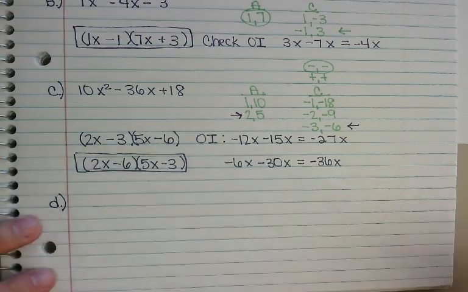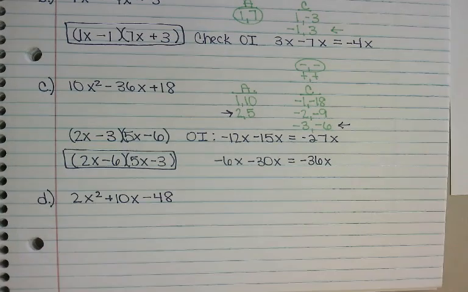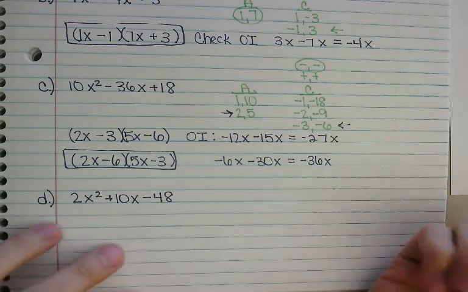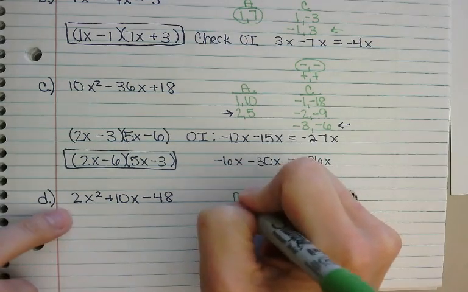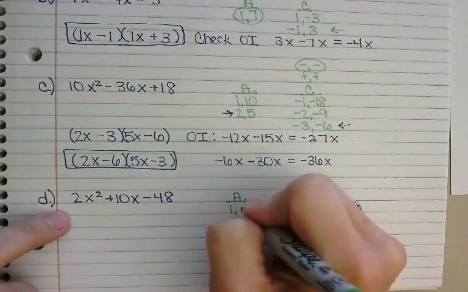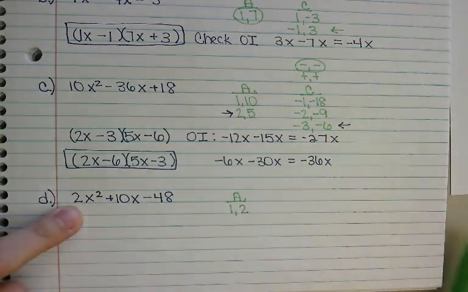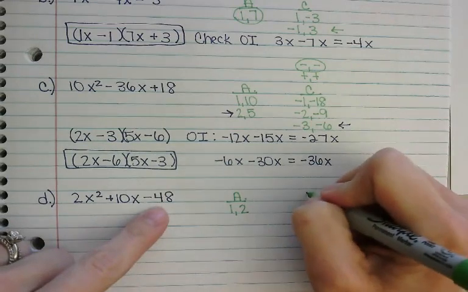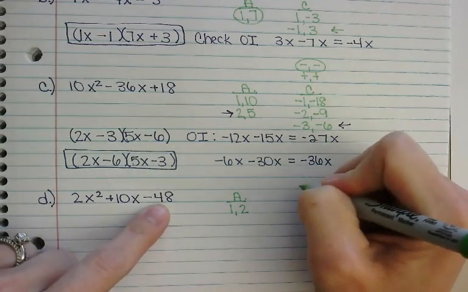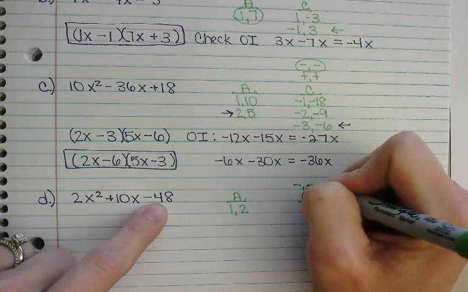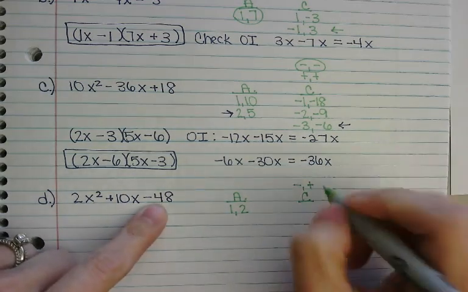All right, let's try one last one. All right, so on this one, I'm going to write out my factors of A. Okay, so 2 numbers that multiply to be 2. I've got 1 times 2. I got to write out my factors that multiply to be negative 48. So because they have to multiply to be a negative, I have one of each sign.